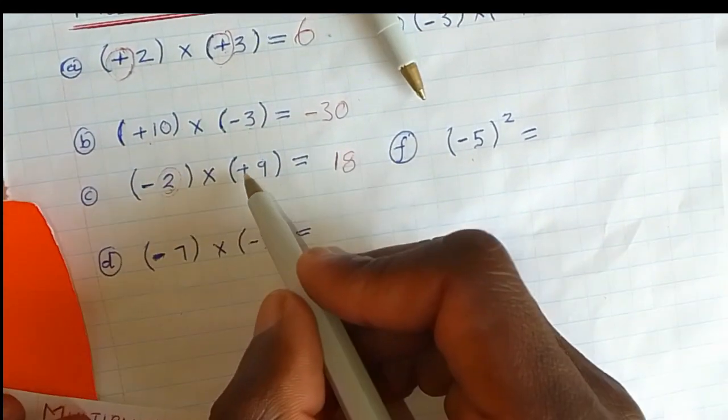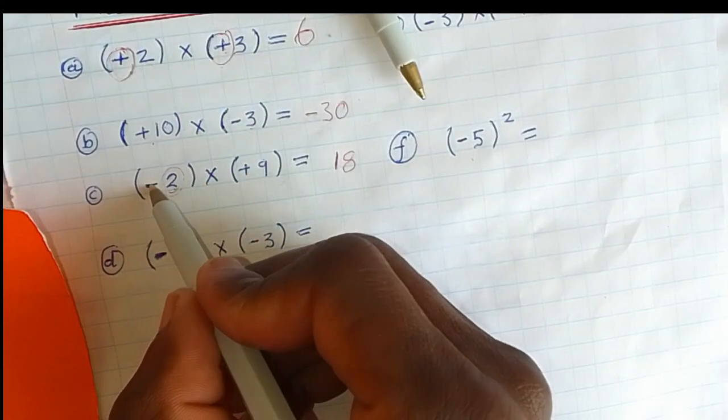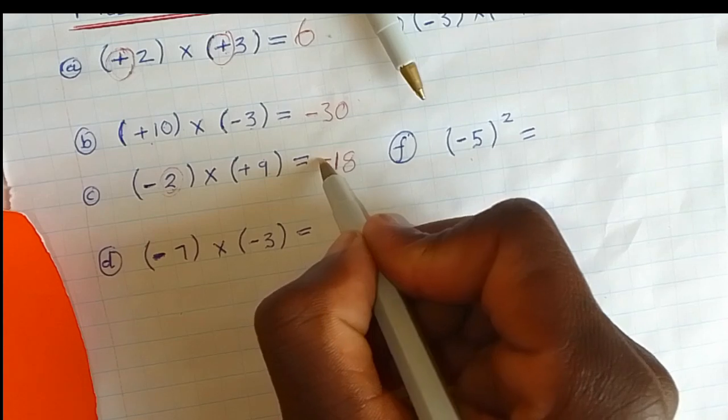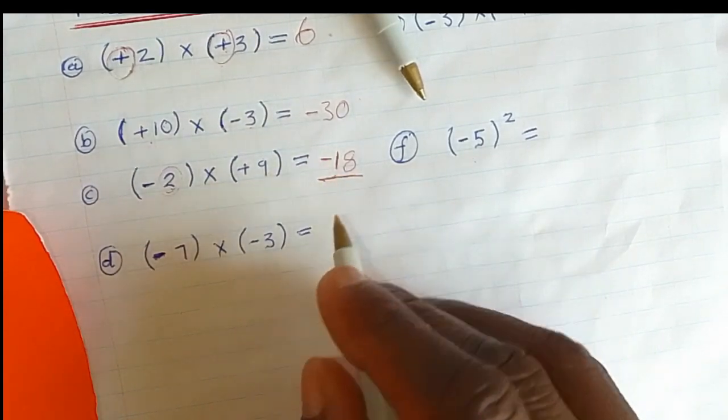I hope you can see that. So our sign is negative. The final answer is negative 18.